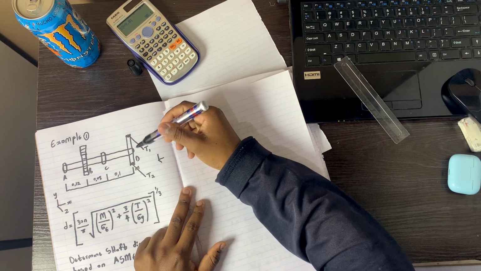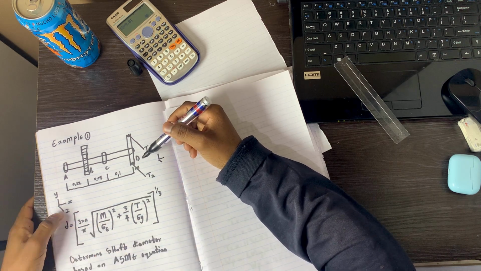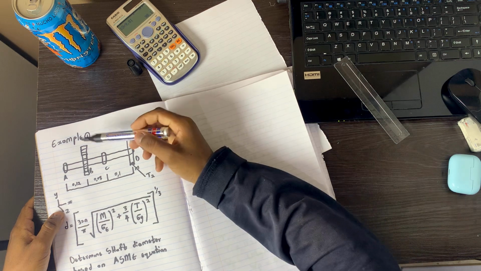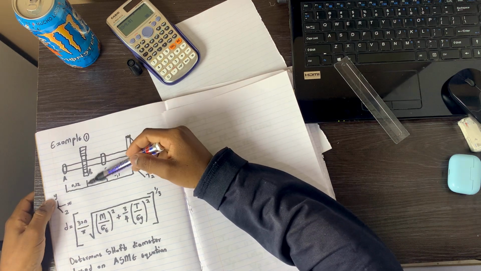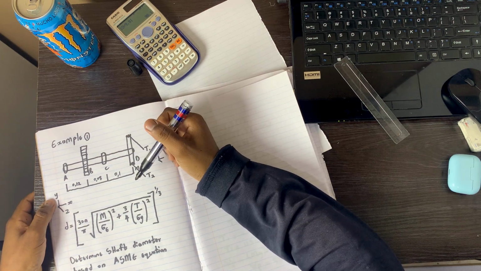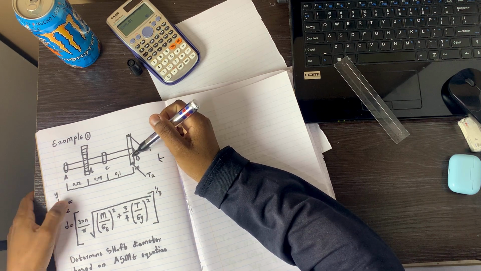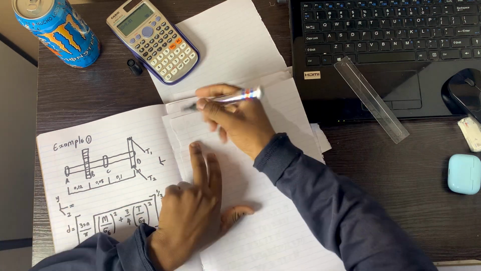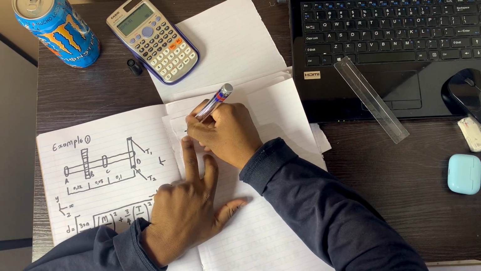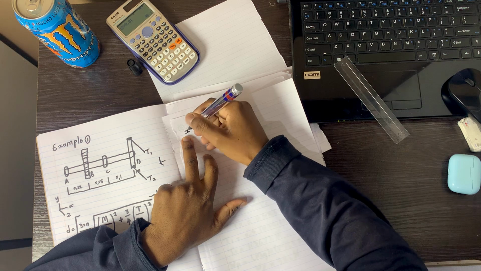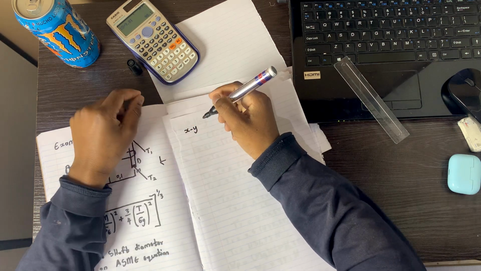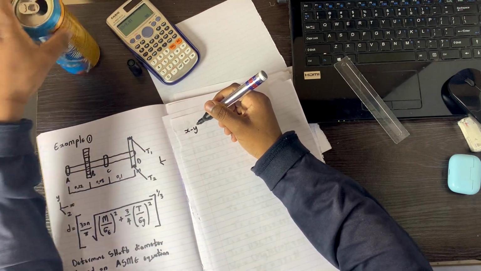the tension is pulling in the z direction, and then we have the weight in the y direction. That means we have two planes, so we're going to start with the y-x plane, the xy, which is the vertical.